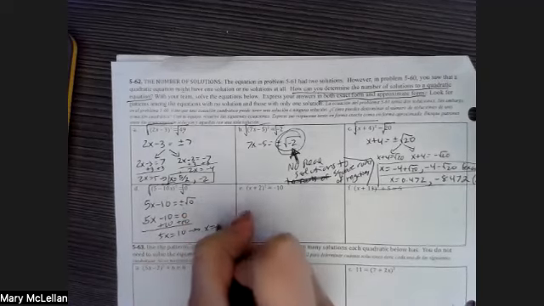Okay, next problem. I take the square root of both sides. I have 5x minus 10 equals plus or minus the square root of 0, which is just 0. So I have just one equation to solve. 5x minus 10 equals 0. Add 10 to both sides. 5x equals 10. Divide both sides by 5 to find that x equals 2.